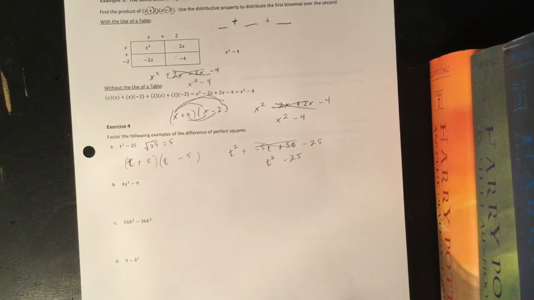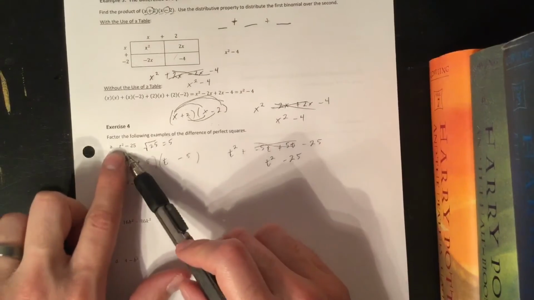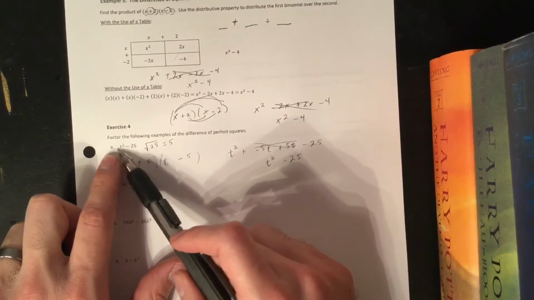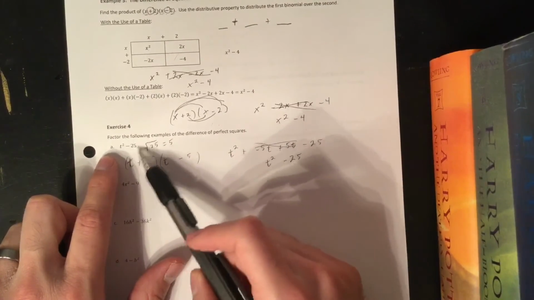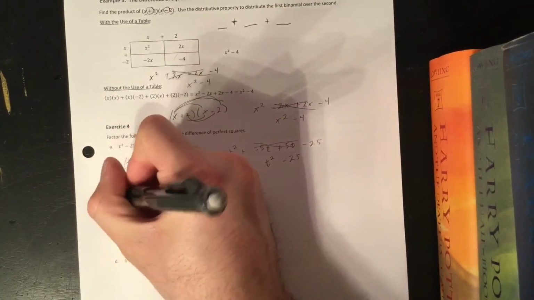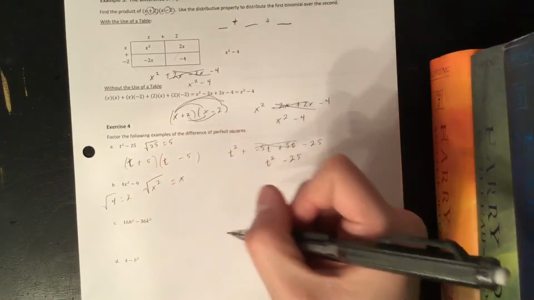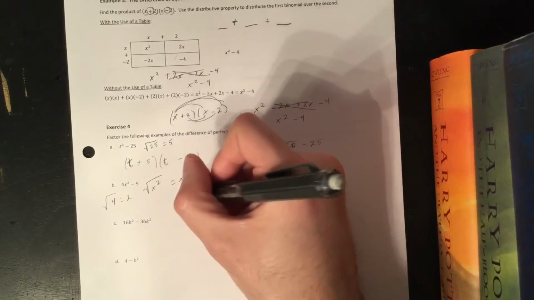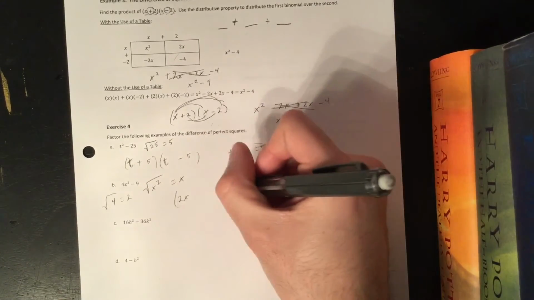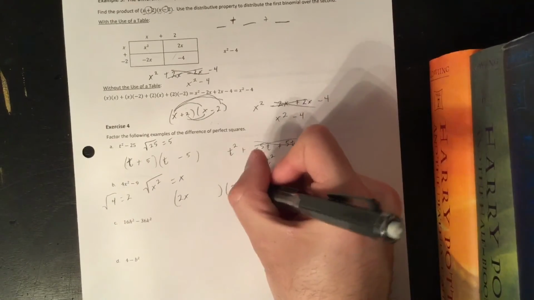Okay, so when you're working on the next one, something I didn't necessarily tell you, when you're working on these, you're going to take the square root of the front and the back side number. So for this one, if we were to take the square root of 4, that's going to equal 2. If we did x squared and we found the square root of that, that would equal x. So for our parentheses, you're going to put 2x. You're going to multiply them together again. That will be your first term.